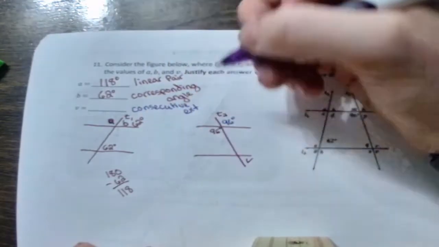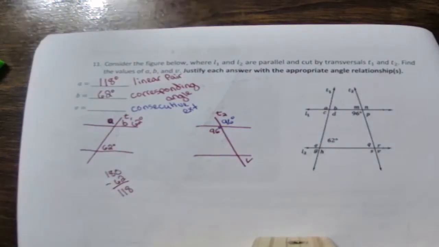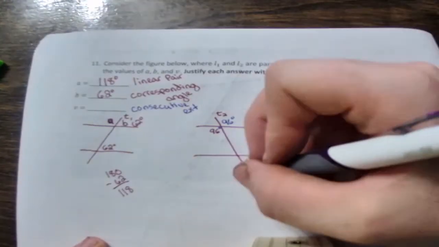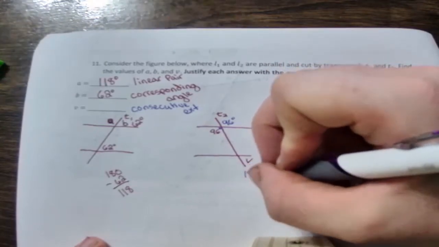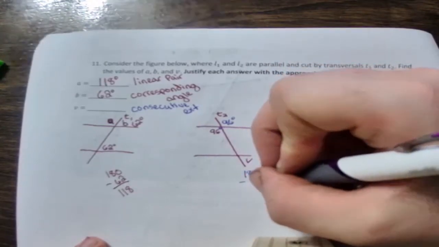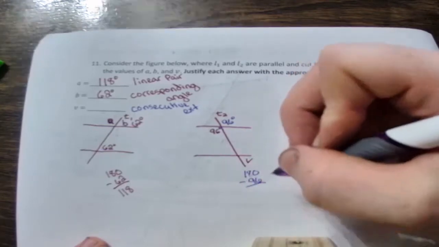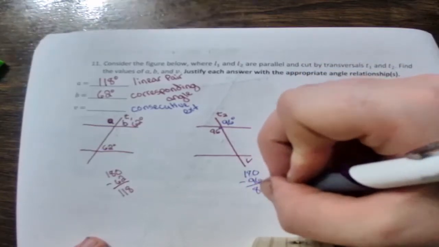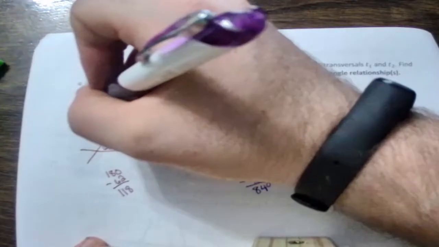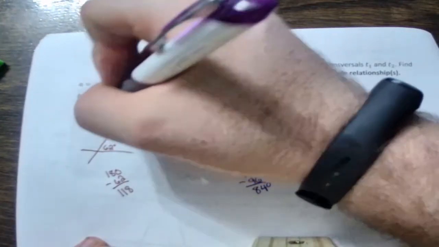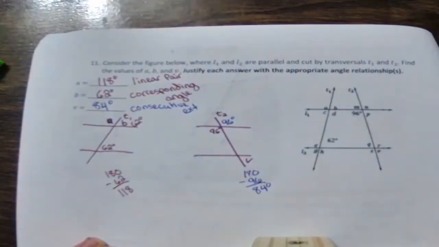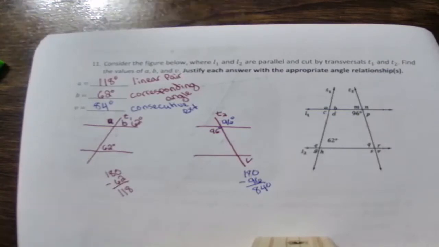Now, hopefully you remember that consecutive exterior is one of our angle relationships that are supplementary. Supplementary meaning that they have to add up to 180. So if that's the case, to find V, I could do 180 minus 96, and that would get me 84 degrees. So up here, V would have to be 84 degrees.